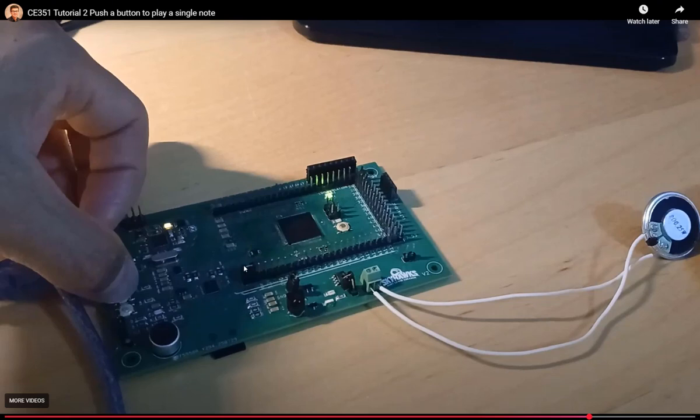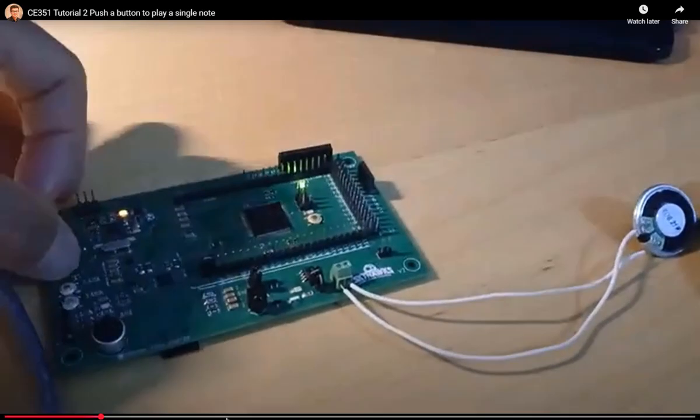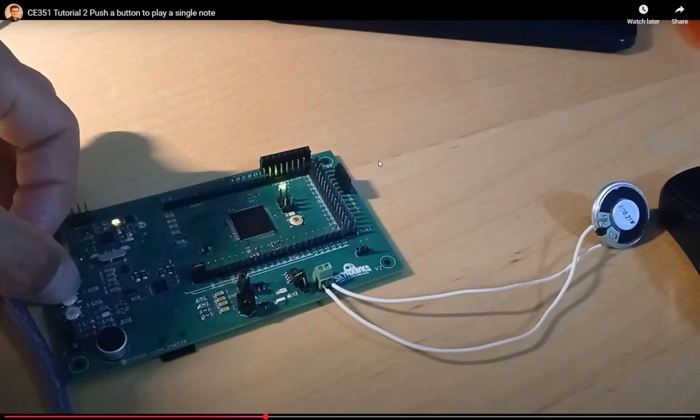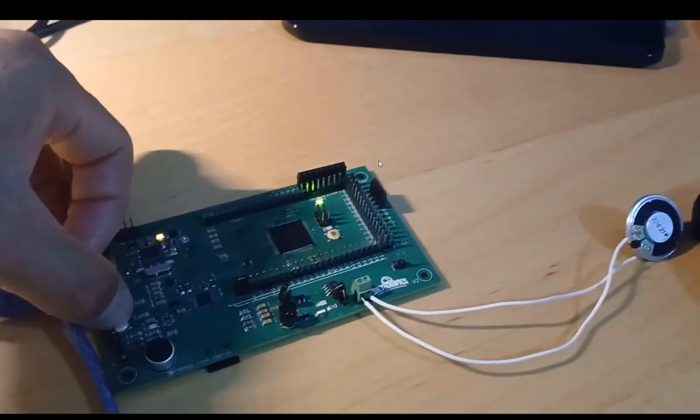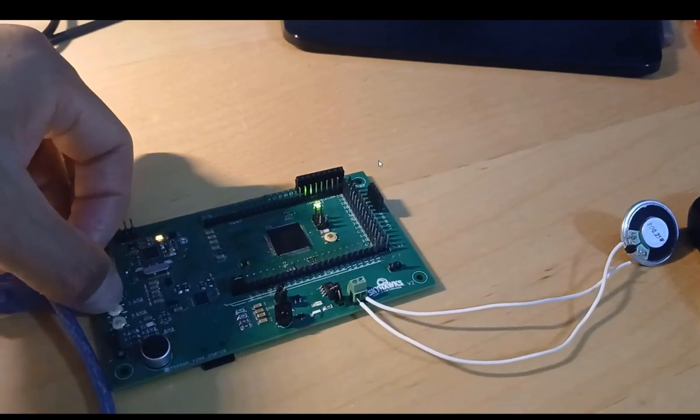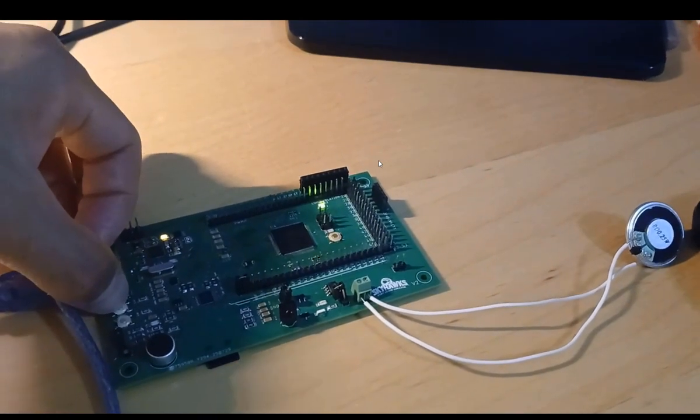Let me show you how it works on the board. And here's this. See? Dun dun dun. Where's the bottom button? Dun dun dun dun dun dun.